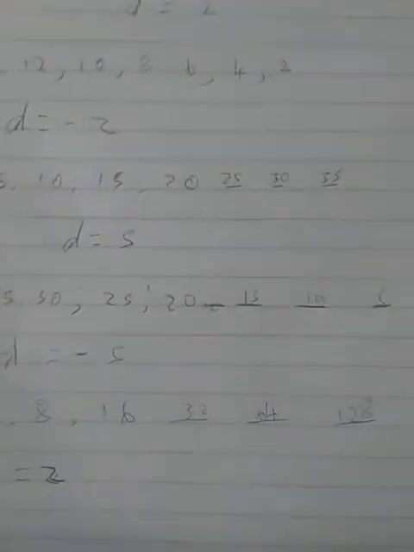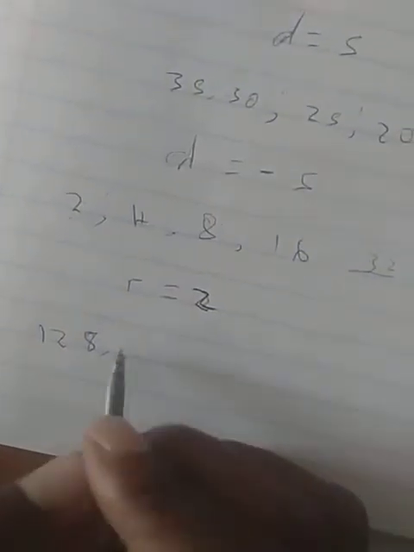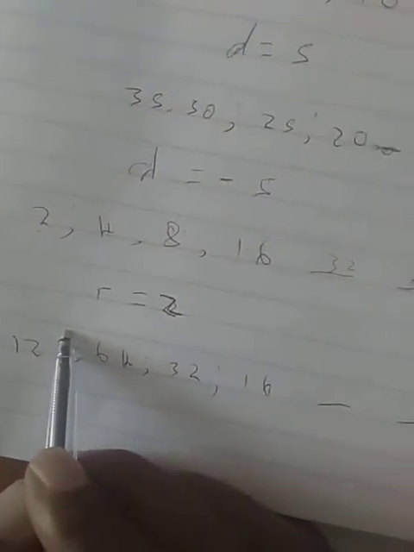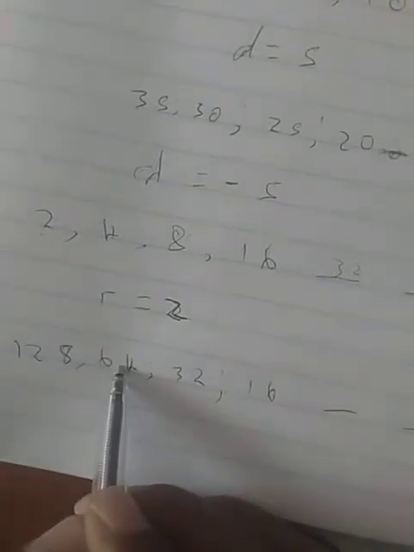They can move things around again. They can start with 128, 64, 32, 16. Okay, then they want the next 3 terms. Okay, if we divide this by 2, we get this.